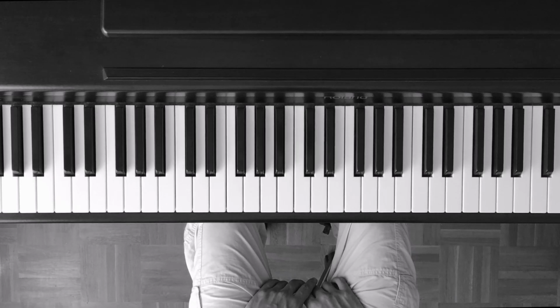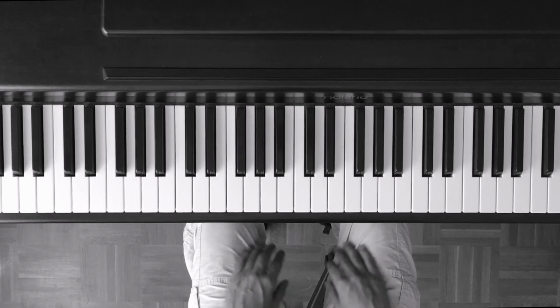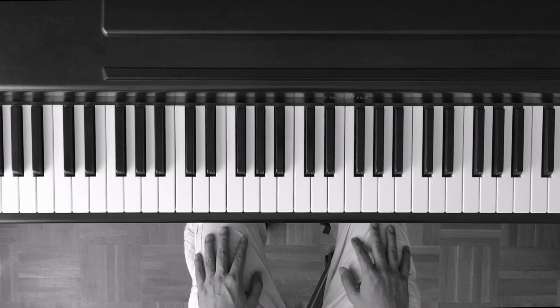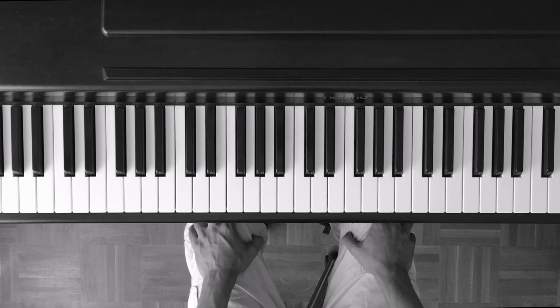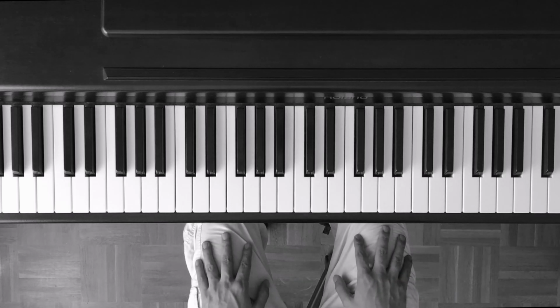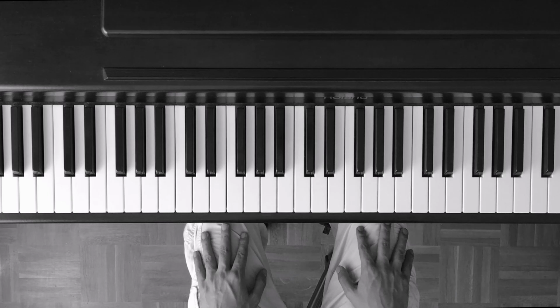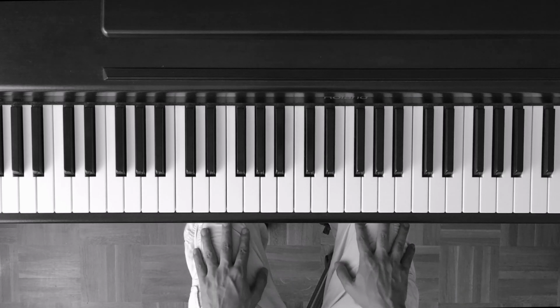Hello everyone, and welcome to this tutorial about how to make your own piano arrangements. The first thing we are gonna do is to write down a simplified version of this song. So we are gonna need the melody and the basic chord progression. The melody, we can just transcribe it. And for the chords, let me explain a little bit.